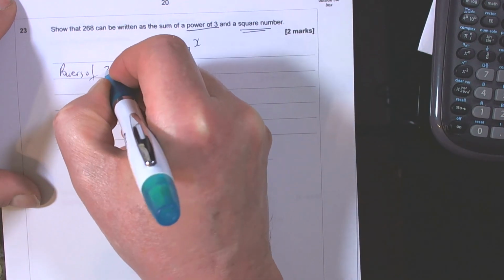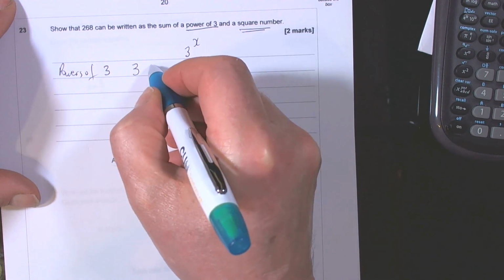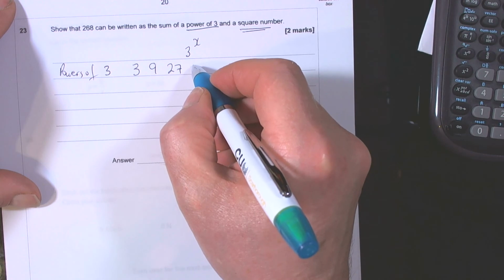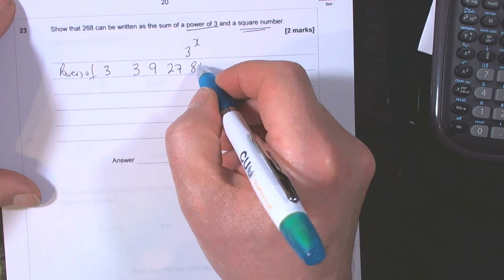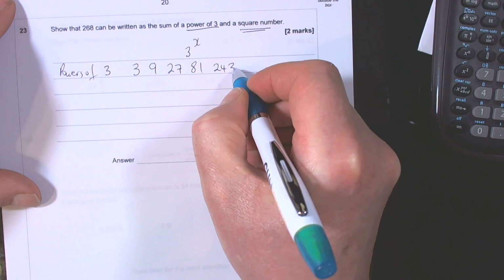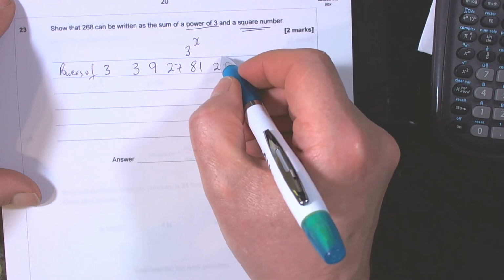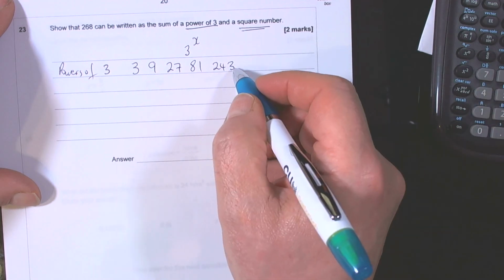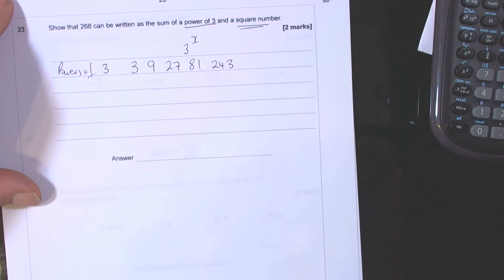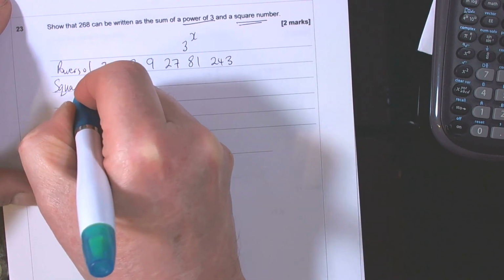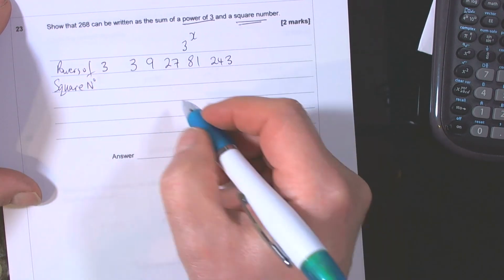3, 9, 27, 3 cubed. 3 to the power of 4 is 81, times it by 3 every time, of course, 243. And 243, that's 3 to the power of 5. Let's see, we don't need to do any more because that would be bigger than 268. And square numbers, well, we've got to recognise that square numbers are the answers to multiplying whole numbers by themselves.